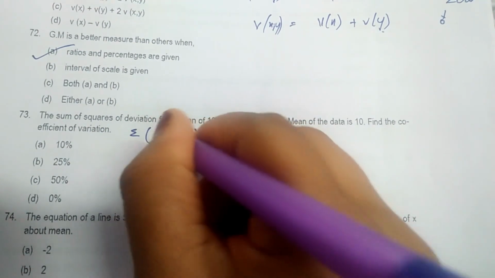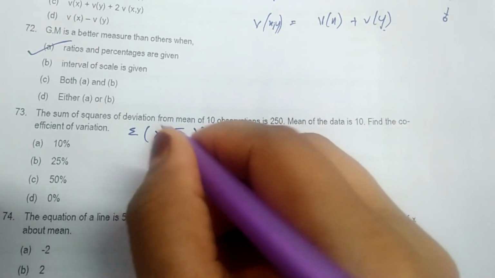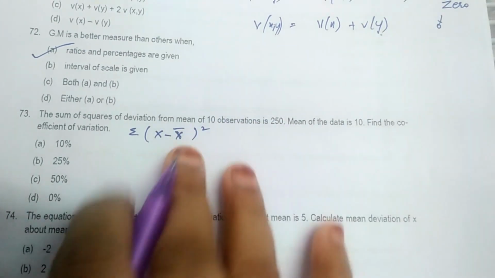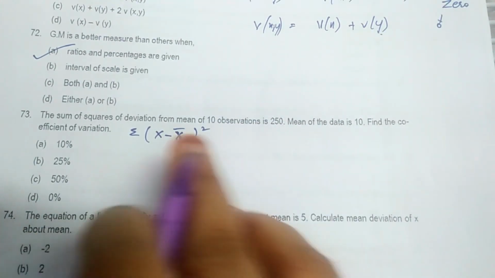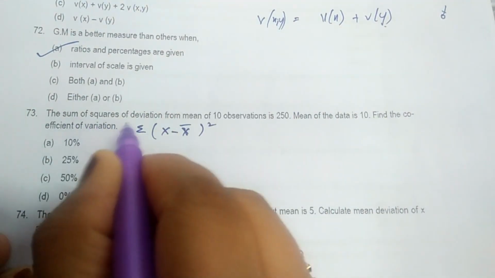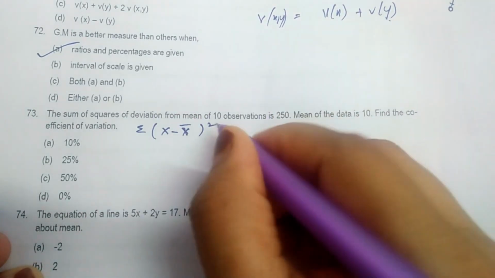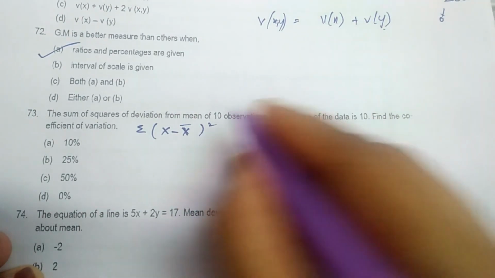Deviation from the mean is x minus x bar, and it's squared. This is what the sum of the squares of deviation from the mean means, of 10 observations is 250.